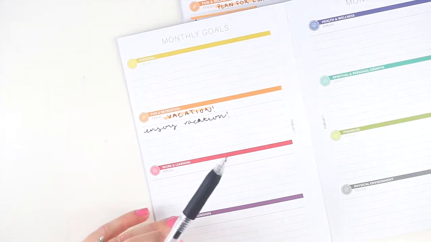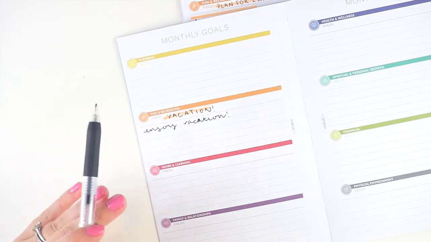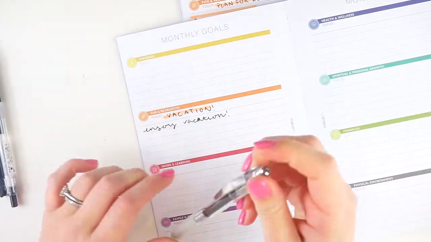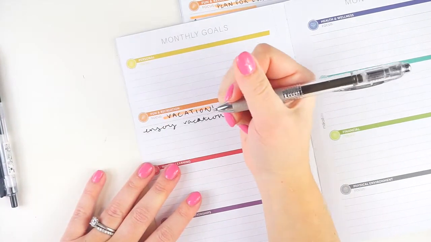But as part of that, let me grab a slightly different pen. This is my boldest gel pen, and this one is a 0.7. That one's a 1.0. Anyway, okay.